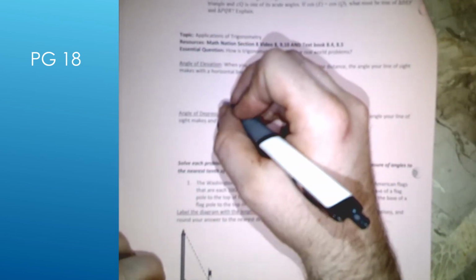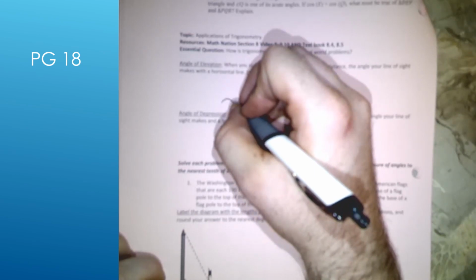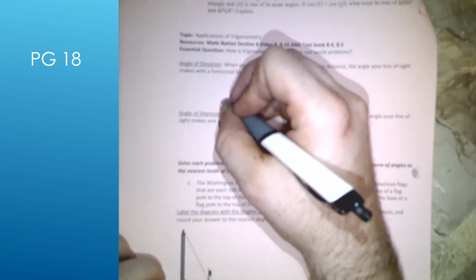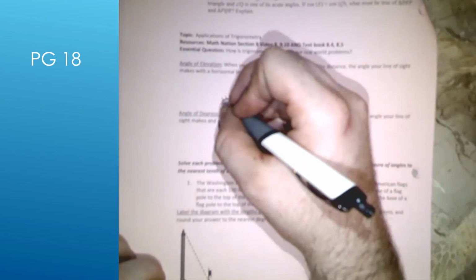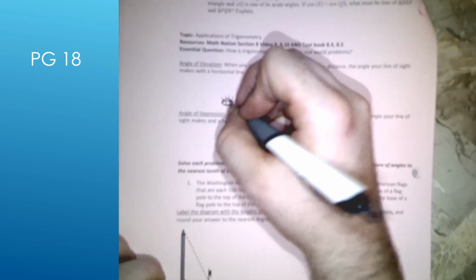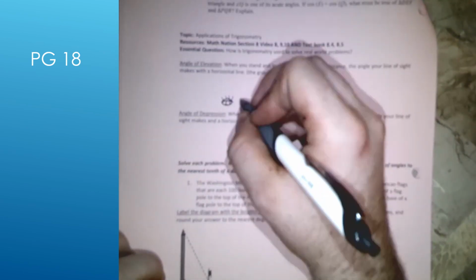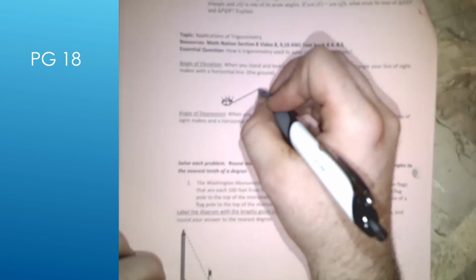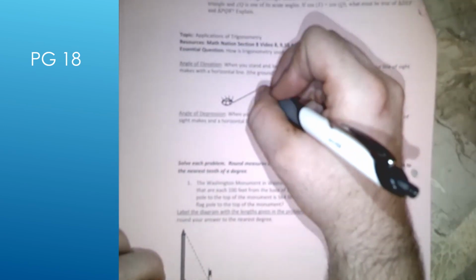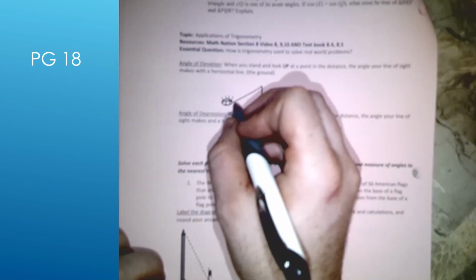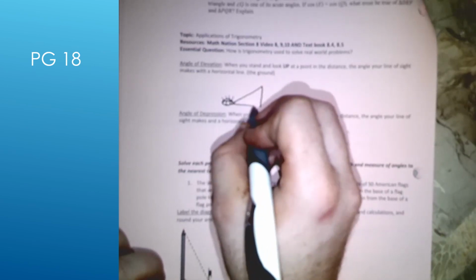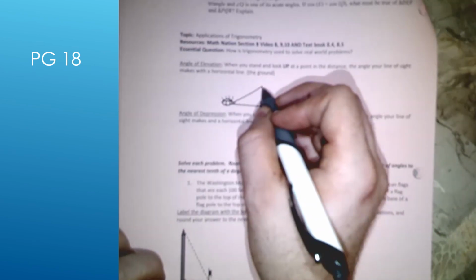So what we can draw to give ourselves an example, I'm going to draw a little eye, make it look fancy, and this eye is supposed to be looking up at something. So maybe it's looking up at a building, who knows what. But the angle at which it looks up at whatever it is, that's your angle of elevation. So this angle right here would be the angle of elevation. You're looking up. I like to think of it as an ant looking up somewhere.